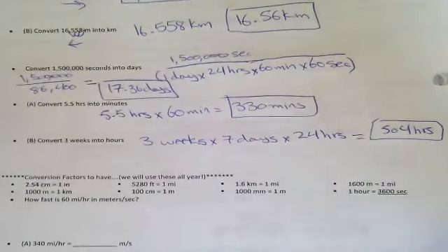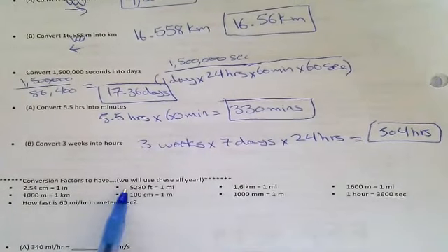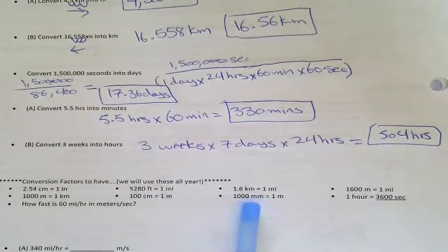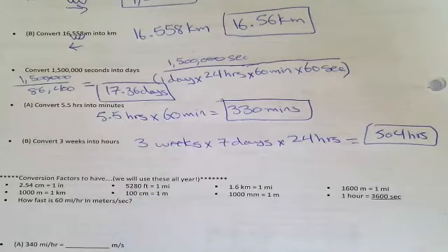Okay. So now it says conversion factors to have. We will use these all year long. And that is true. There's going to be times where we use this. So if you have a homework problem and the conversion may not be given to you, that's because we expect you to come back to this page and to view it. Remember, this is page number 2 in your notes, if the separate notes, or if you're going from the packet, this is page 16 on your packet.